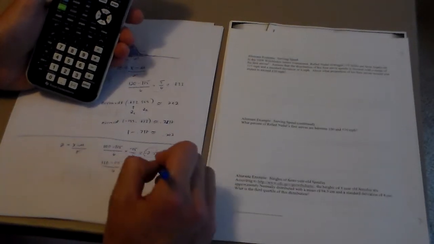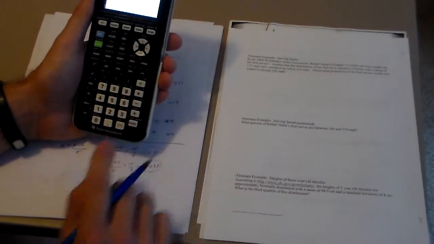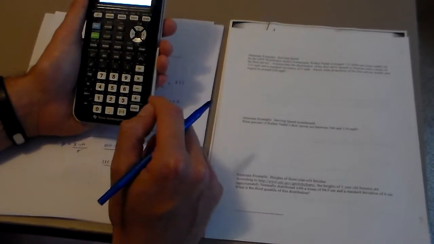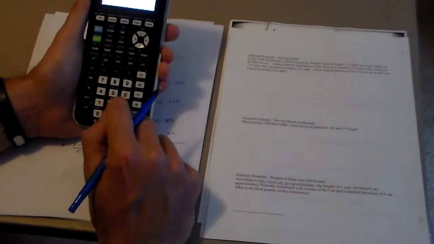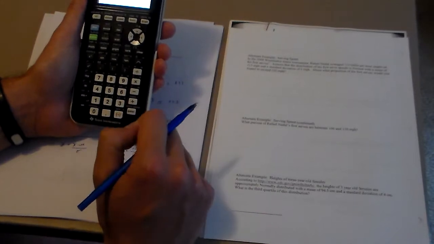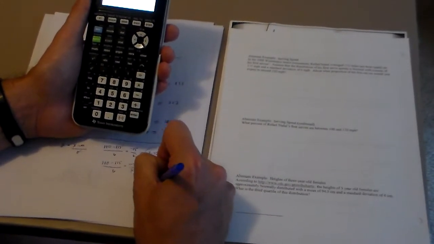So I have to go from here to here. So I'm going to do second distr, normalcdf, negative 2.5 to negative 0.8333. I could keep going with the threes if I wanted to. And I'm going to get about 19%. So about 0.196, actually about 20%.